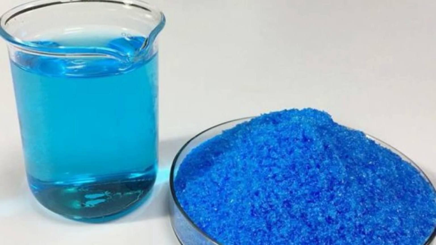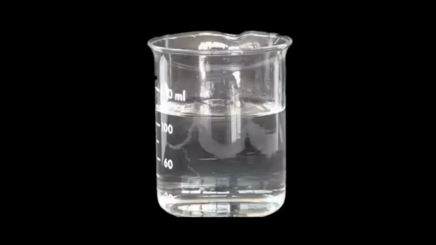In trial 1, Mr. Mitchell added 50 milliliters of 0.1 molar copper sulfate solution into one burette. The copper sulfate was a blue liquid with no smell and no density. Into the other burette, he added 50 milliliters of 0.2 molar potassium hydroxide solution, which was a clear liquid with no smell and a very low density.